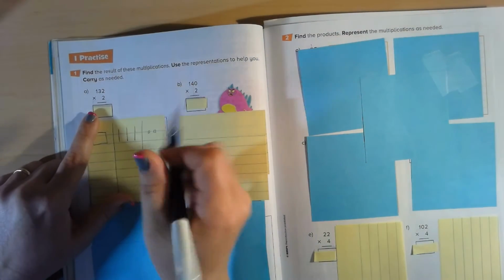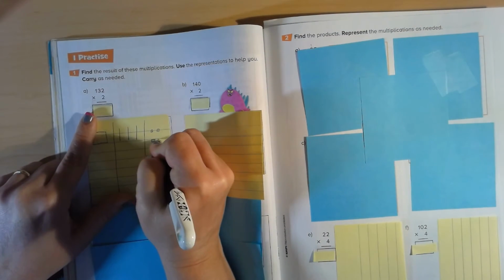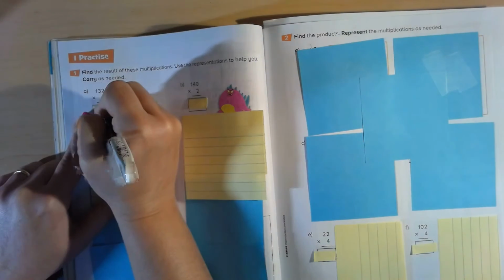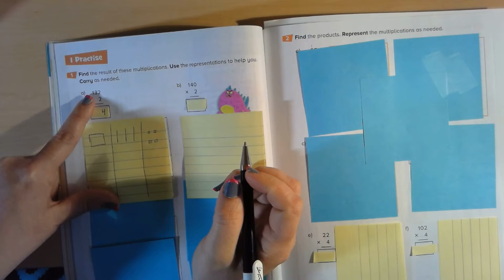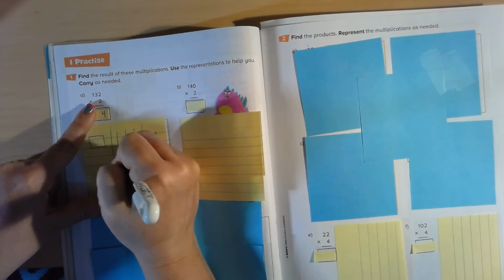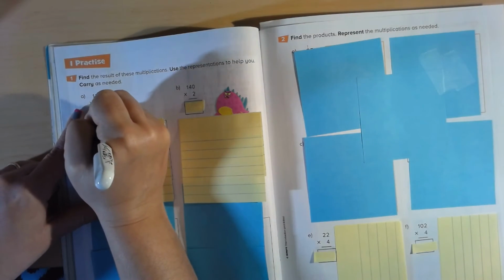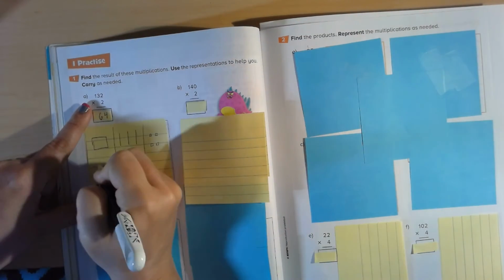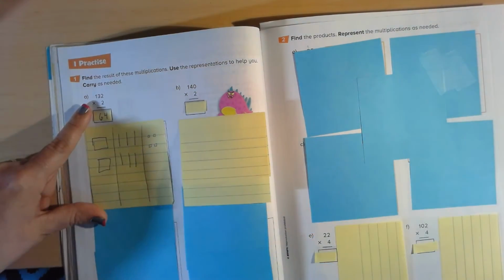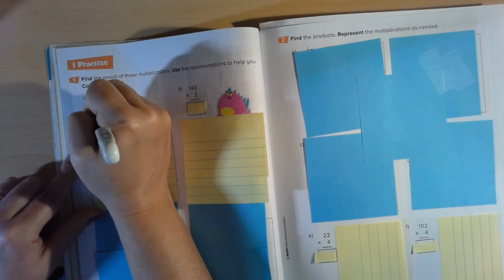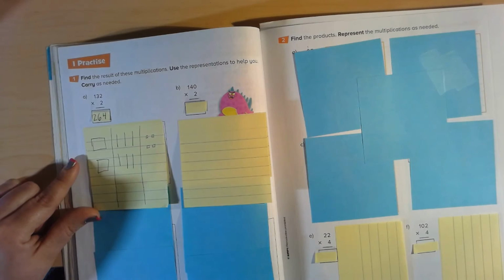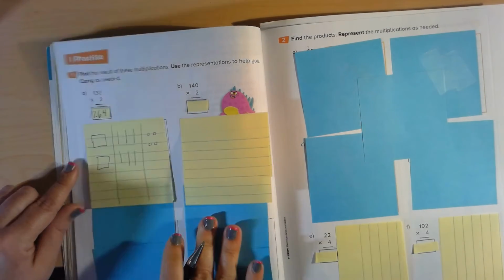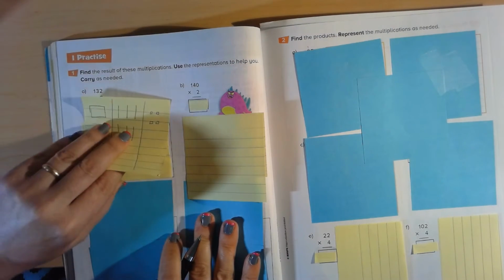So 2 times 2 is 4. We go to our tens column. 3 times 2 is 6. And 2 times 1 is 2. So we have 264. Let's see if we got that right.